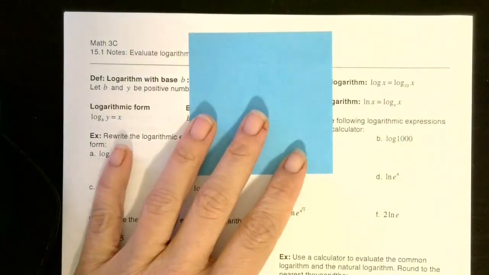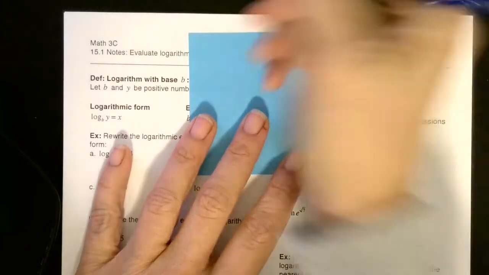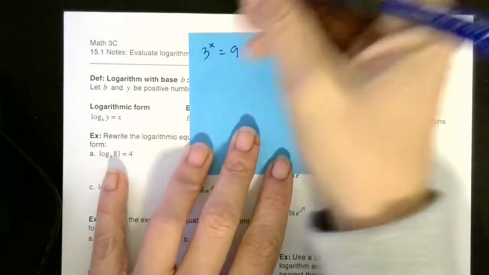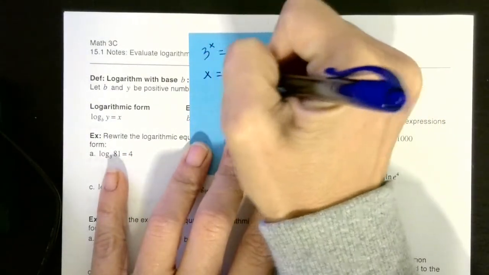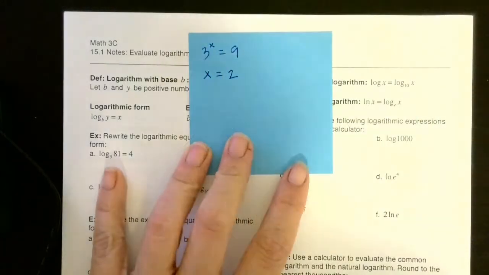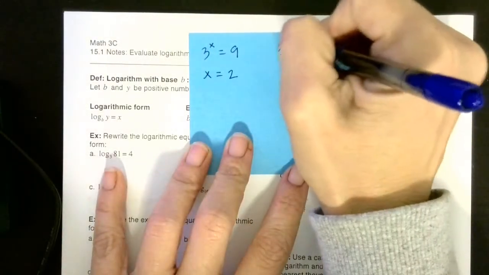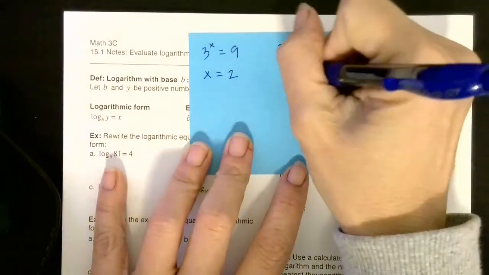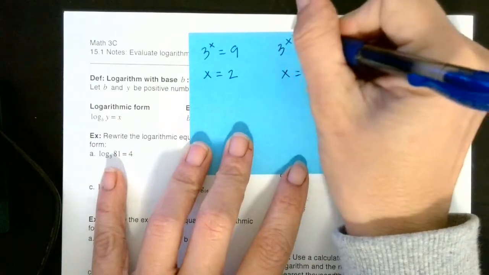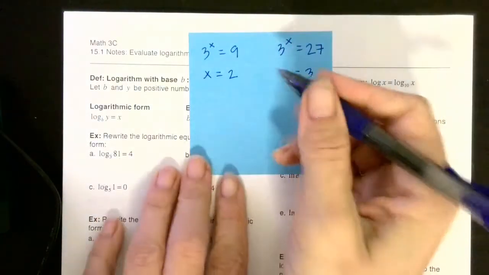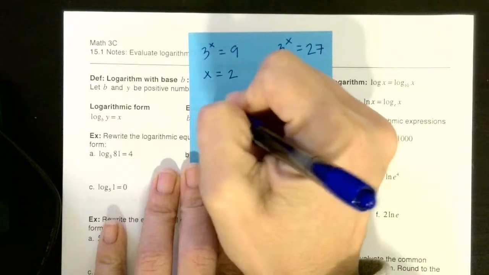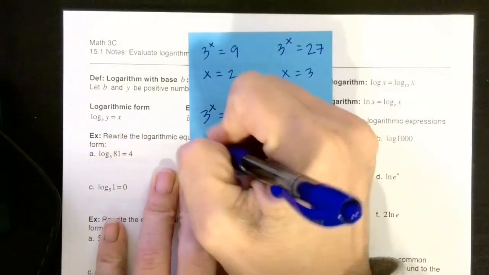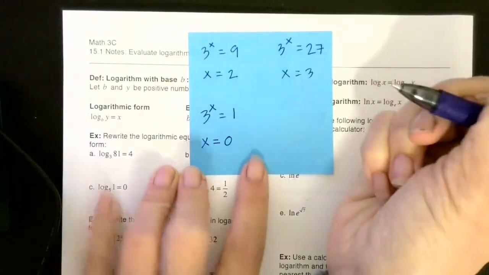If I gave you the question, 3 to what power equals 9, most of you would go, oh, that's easy, x equals 2, because 3 squared makes 9. And then if I went 3 to what power equals 27, you're like, oh, totally good with that one too. X has to be 3, because when you do 3 times 3 times 3, you get 27. And then I ask you 3 to what power equals 1, and you're like, you can't trick me, because anything to the 0 power equals 1, so that's 0.